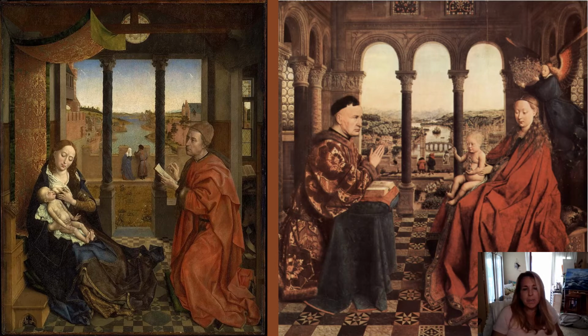And so here you can see the Madonna of Chancellor Rolin. Now, even Chancellor Rolin is almost eye to eye with the Virgin, and there is that angel with rainbow wings crowning the Virgin, who again here is in red, and in the other one she's in blue. Remember, red, white, and blue are typical garb for the Virgin. In the background, we have a self-portrait of Jan and Hubert van Eyck. They're those two little figures looking out on the river there.